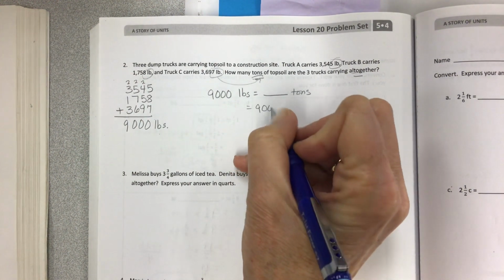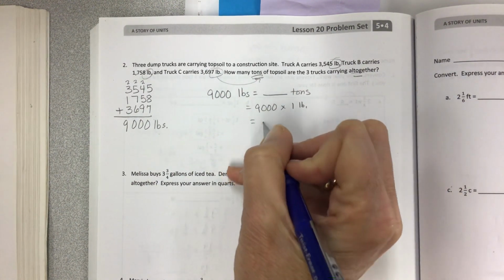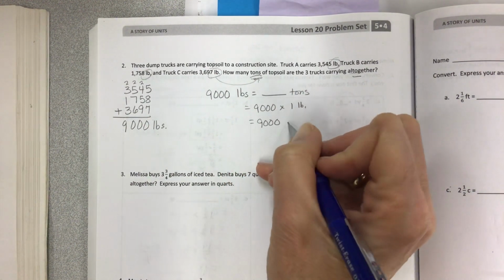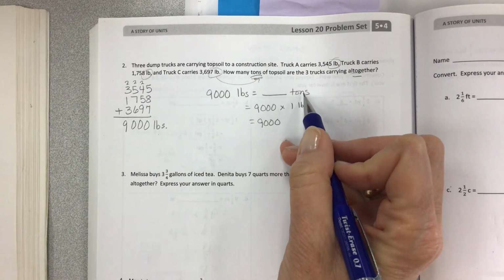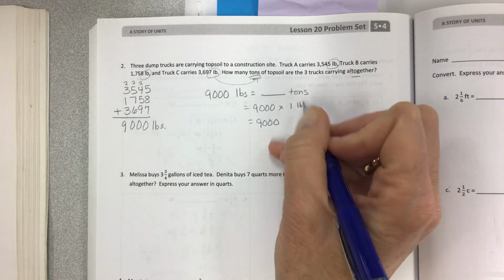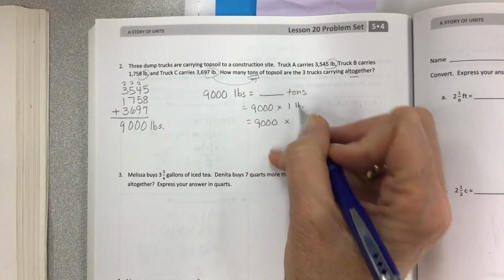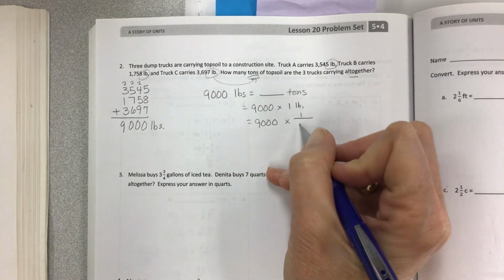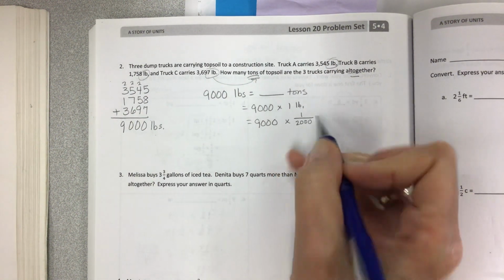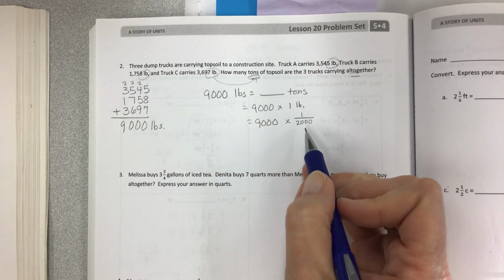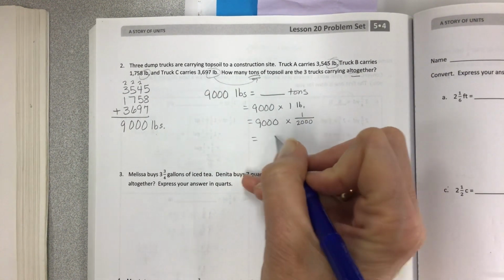So you're going to take the 9,000 times 1 pound, and then 9,000 times the equivalent of the new. Now, what is 1 pound when compared to tons? Pounds and tons, it's 2,000 pounds. So 1 pound is 1 tiny 2,000th. It's a fraction. It's not going to be the whole number, because 1 pound is only 1 2,000th of a ton.